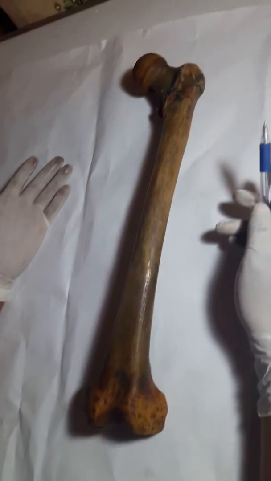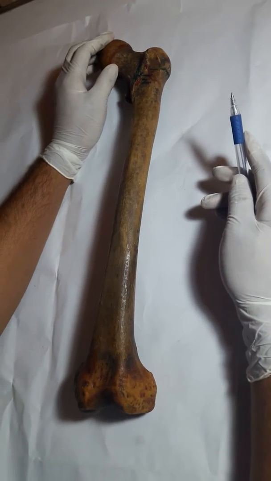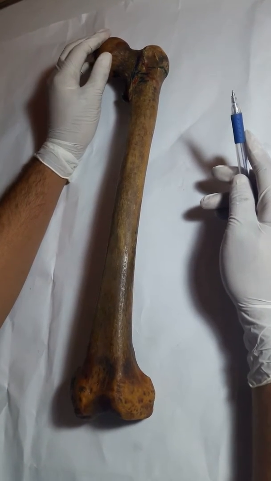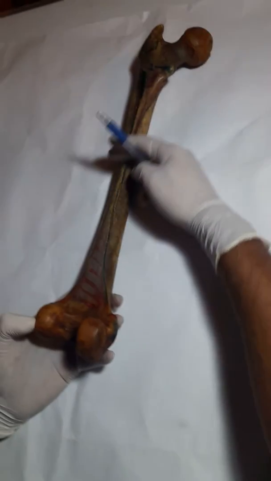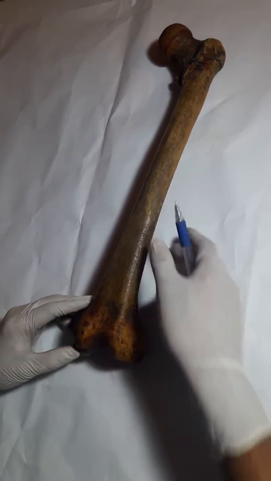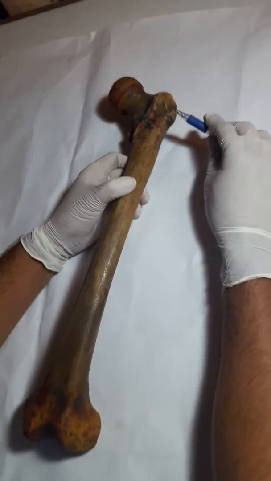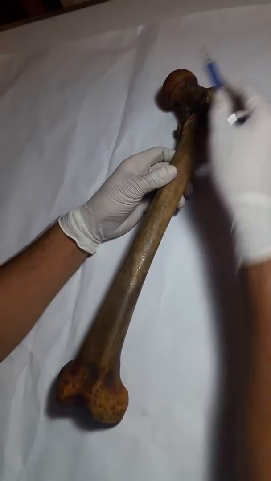The side determination of this bone: the head has to be directed medially, forward and upward, and the shaft has to be convex forward, or you can say the posterior border, which in this case is linea aspera, has to be posterior. Then two condyles, called the medial condyle and lateral condyle. We are going to discuss all three parts, upper end, shaft and lower end, one by one.